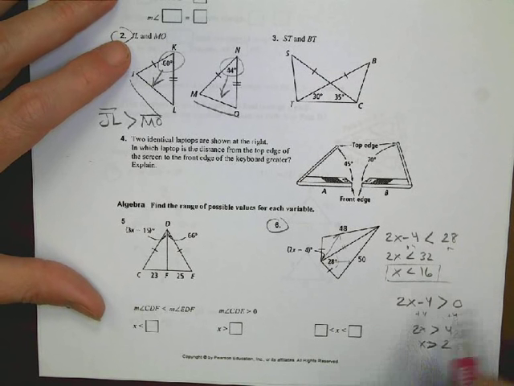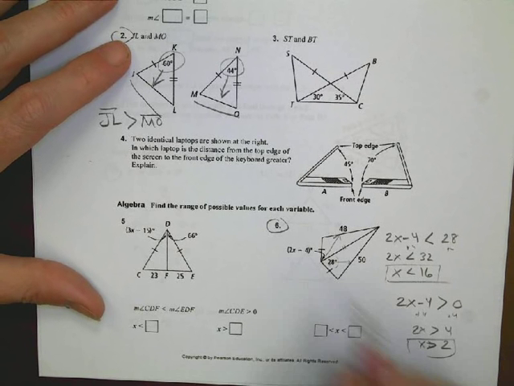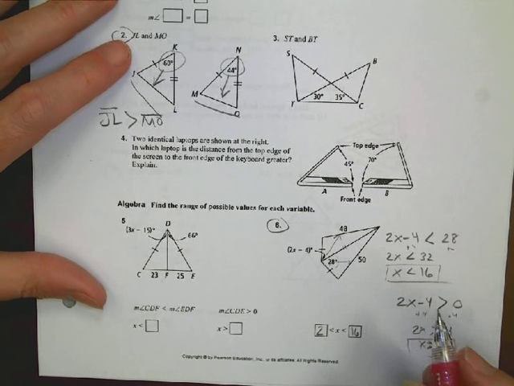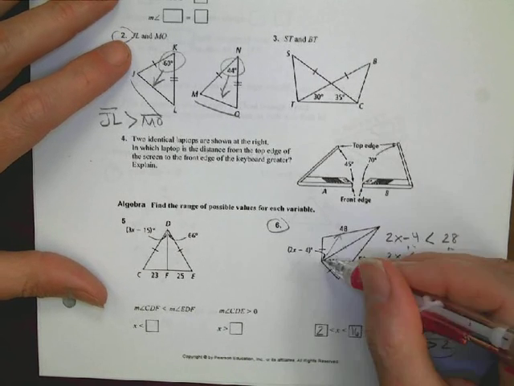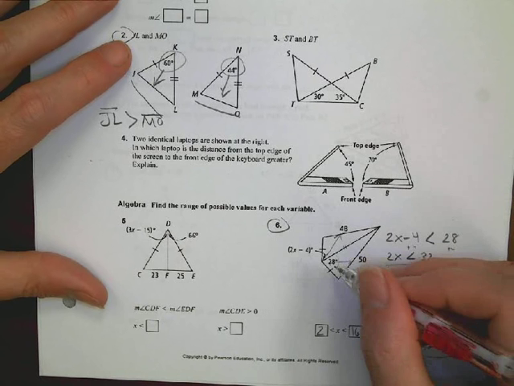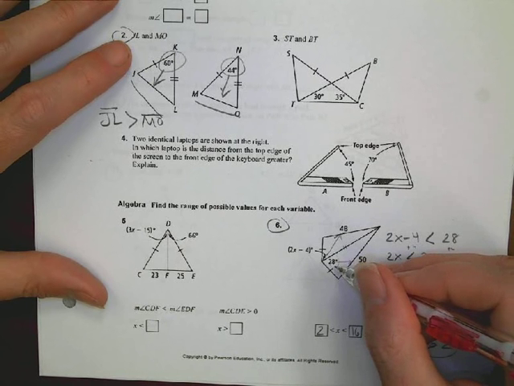Now I have two numbers I'm working with. So x has to be, in this case, greater than 2 but less than 16, in order to come up with a value that is not negative and is less than 28.